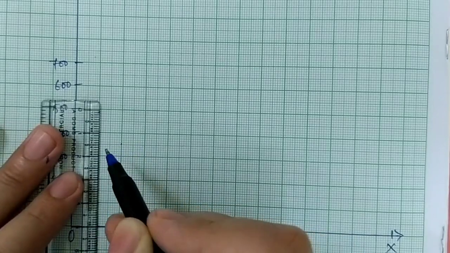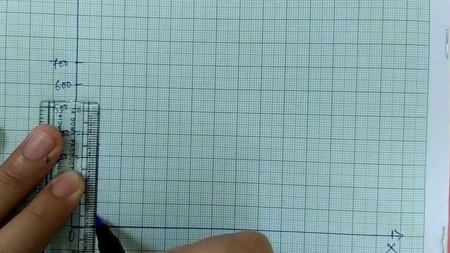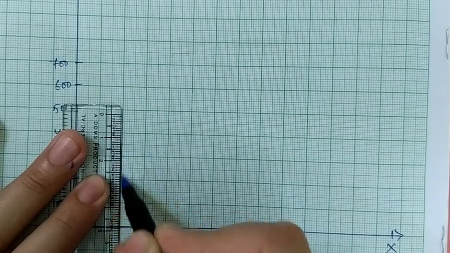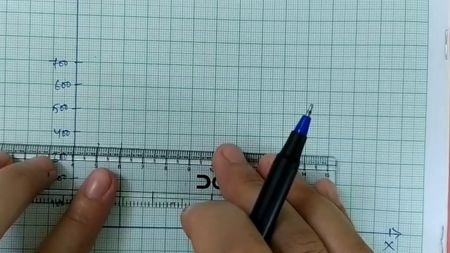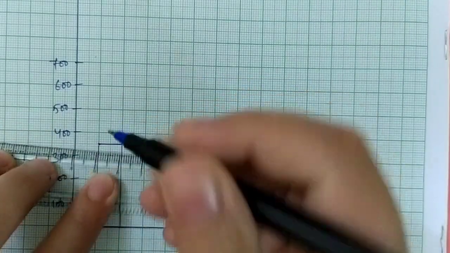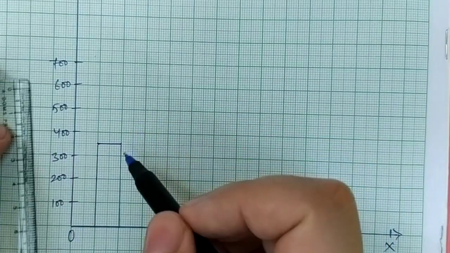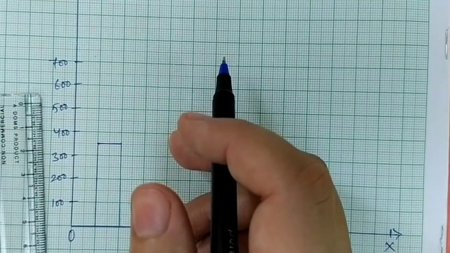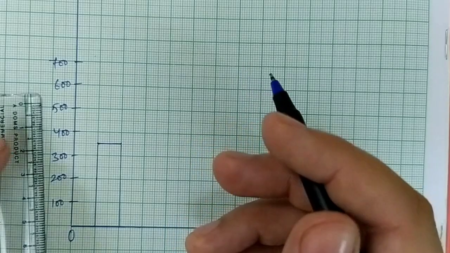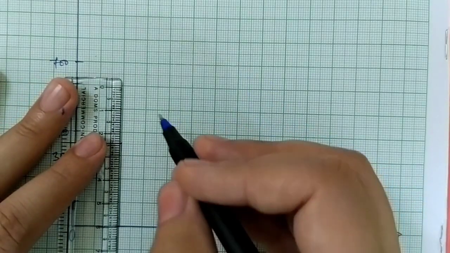So what I will do, 350, this is 300, this is 400, in the middle there is 350, so this is your 350. Okay, 350. And now the other is your 500. The Hindi is 500.